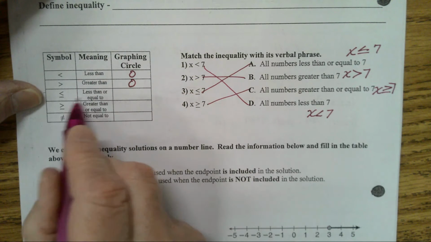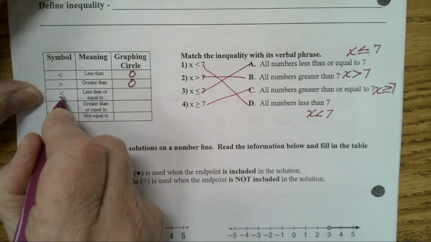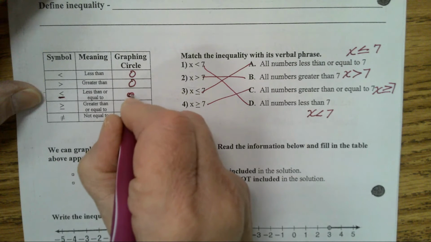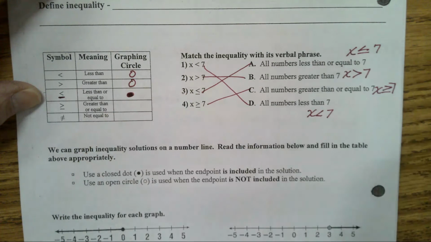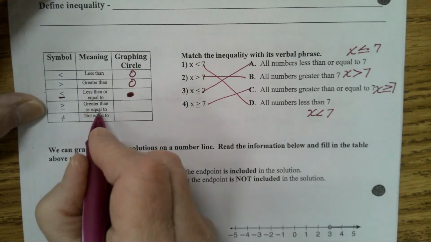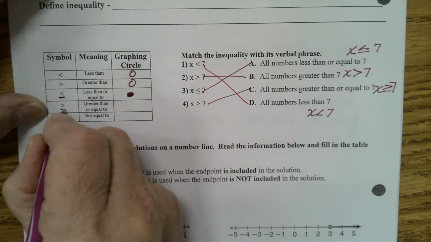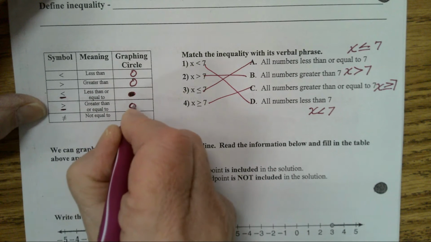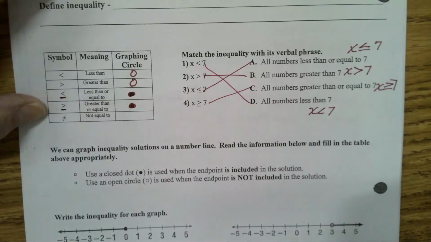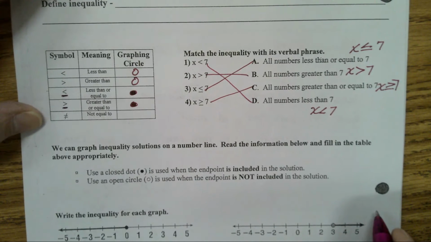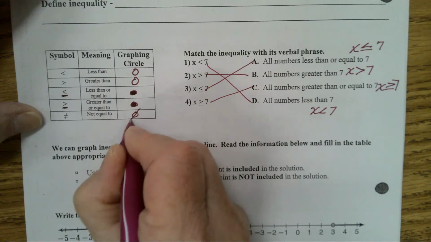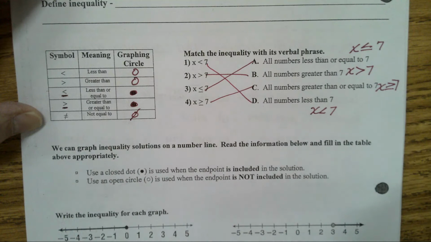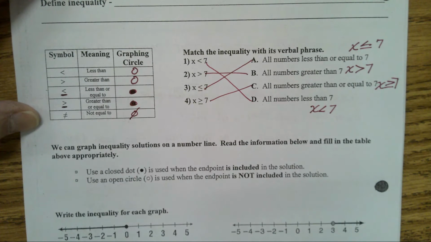Less than or equal to, when it has that line underneath it, it's a filled in circle. Okay? Greater than or equal to, it has that sign, so you have to fill it in so you know to include it. Does everyone have that? And not equal to, just draw a circle with the line on it, okay? Does everyone have that down in your notes? Am I going too fast?